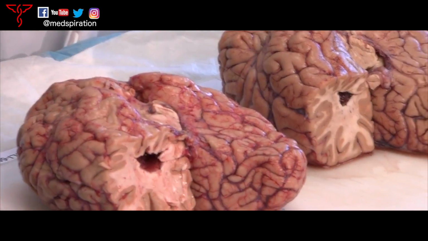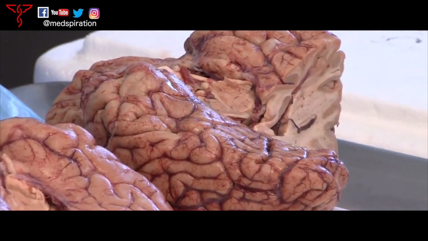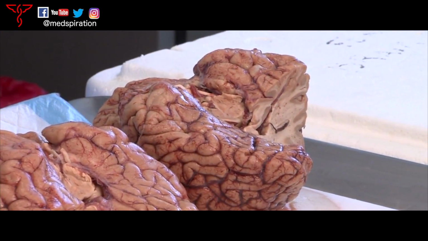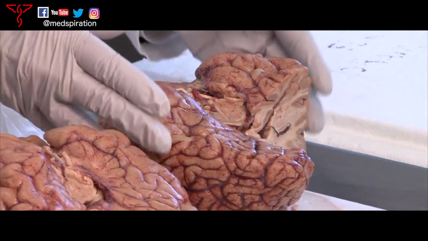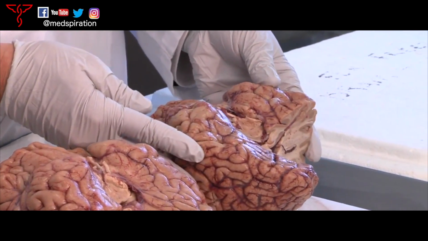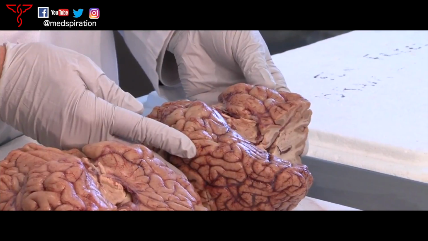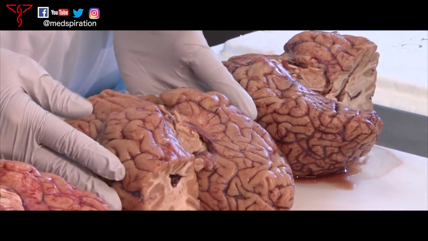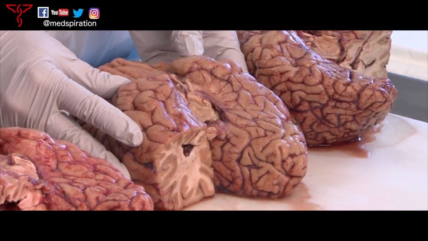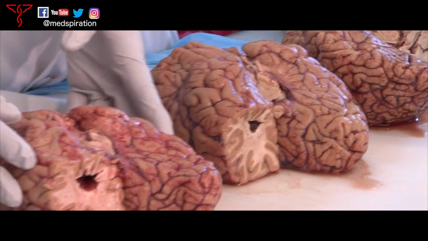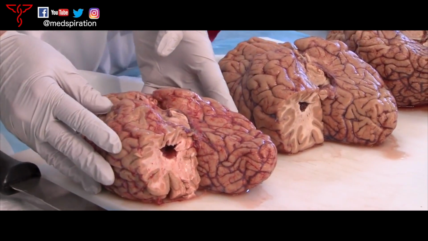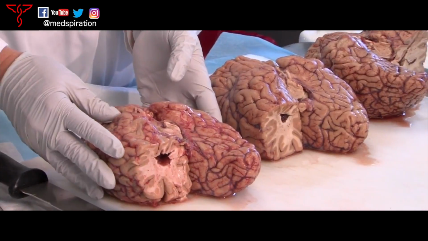What we have are 3 brains of individuals who all played football. This is a player that died in his late 40s. He only played high school football. This is a suicide. And this is a player who died in his 80s, having played many years of professional football. And this is another professional football player, 14 or 15 years of professional NFL football.